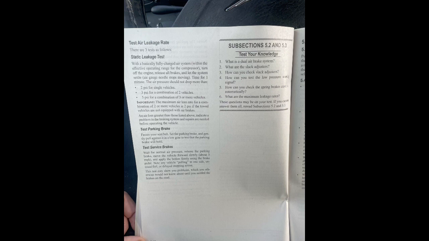Important: the maximum air loss rate for a combination of 2 or more vehicles is 2 psi if the towed vehicles are not equipped with air brakes. An air loss greater than those listed above indicate a problem in the braking system and repairs are needed before operating the vehicle.